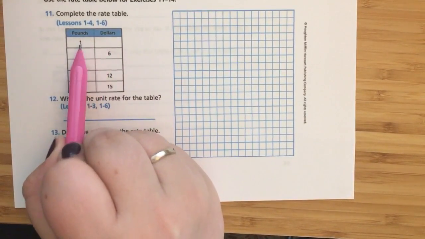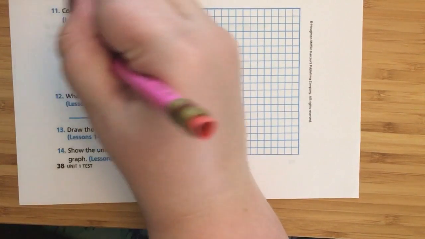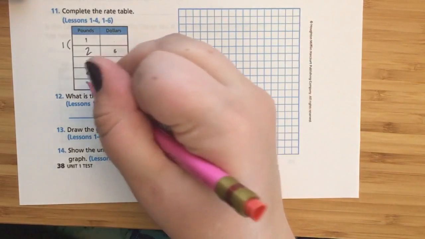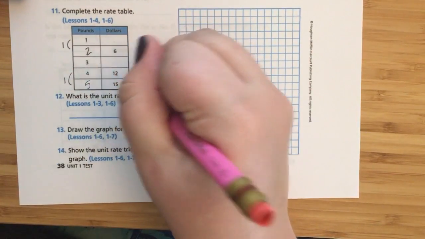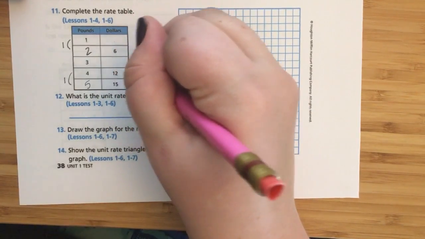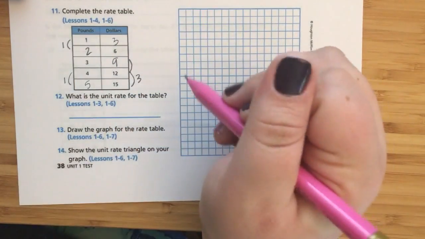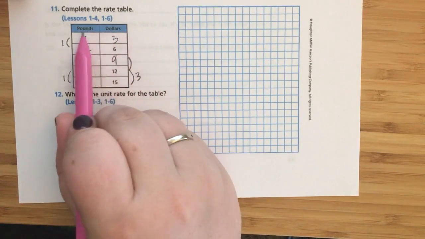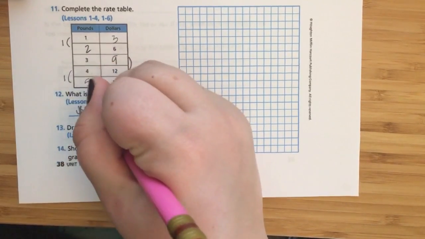In this one, I have to fill in the rate table, so I have to complete it and I have to graph it. So for 1 pound, there's a blank number of dollars. And I know in my pounds, it goes up by 1. So 1, 2, 3, 4, 5. From 12 to 15, it went up 3. So I know 3 is my rate. So I can actually count by 3, 6, 9, 12, 15, and fill in the other side for dollars. My unit rate is $3 per pound.